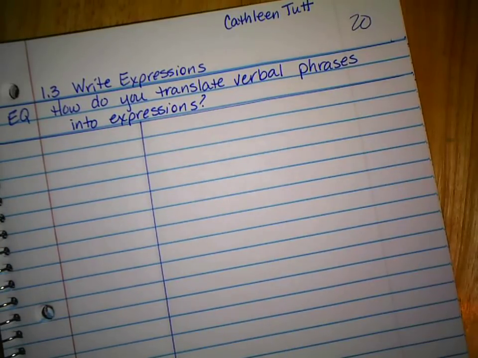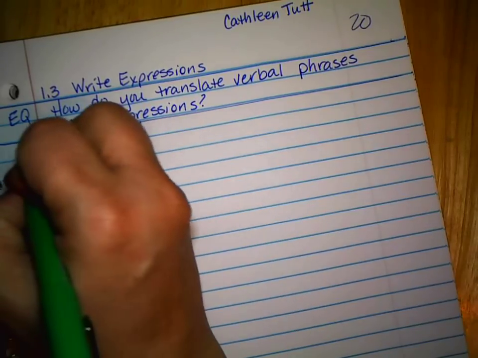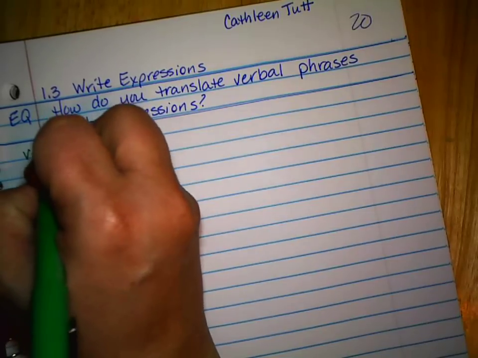We have vocabulary today. Verbal model will be our first one.